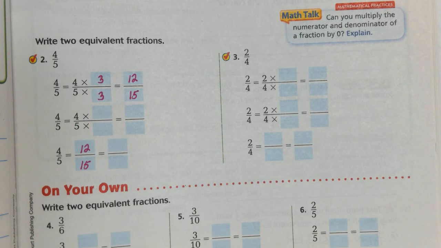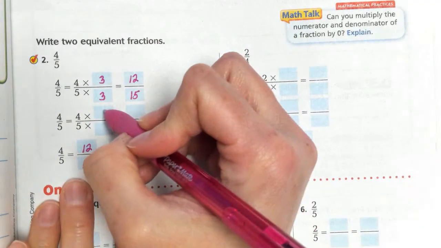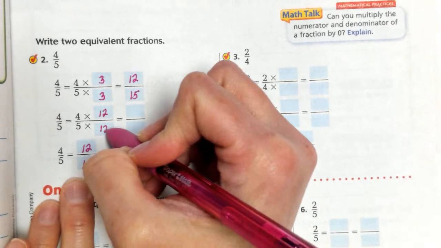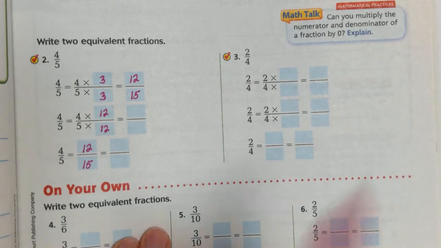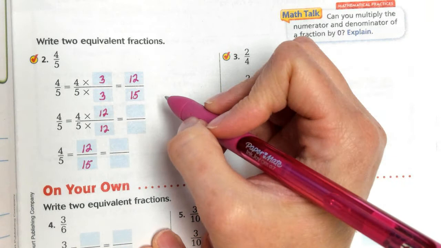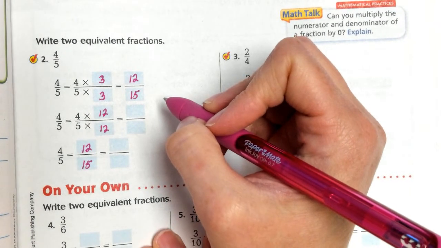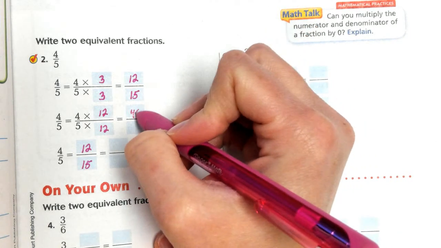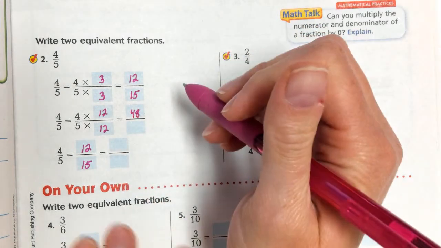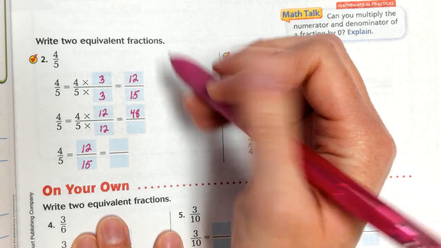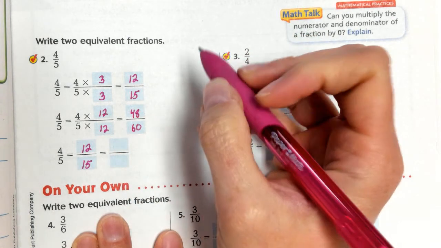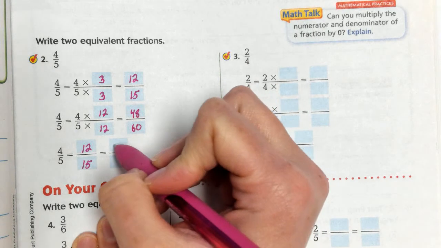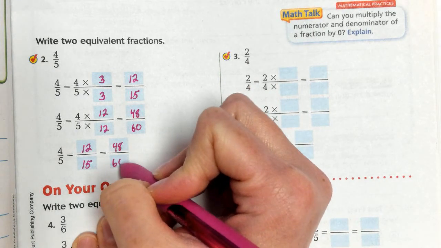So you just choose easy numbers to work with. What do you choose? 12/12. Okay. So I'm going to do 12. So 4 times 12 is 48. 5 times 12 is 60. So what is my equivalent fraction? 48/60.